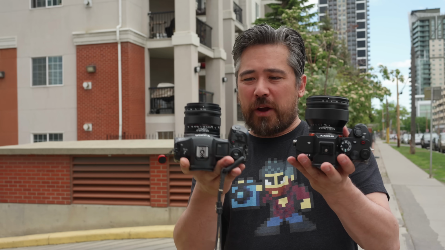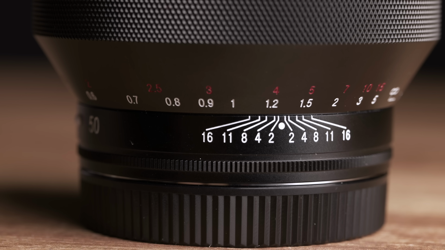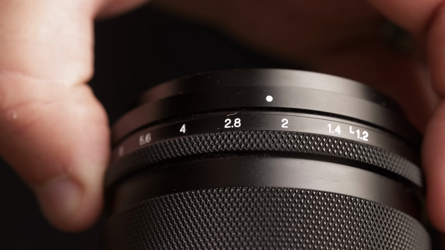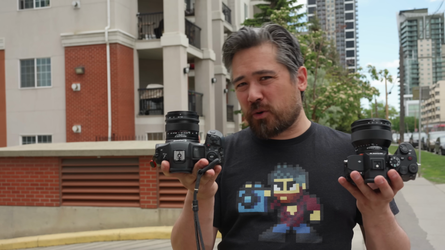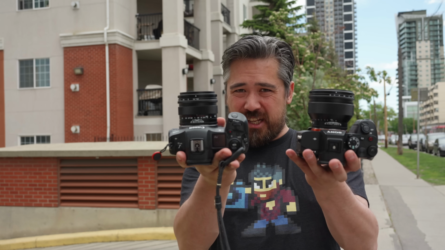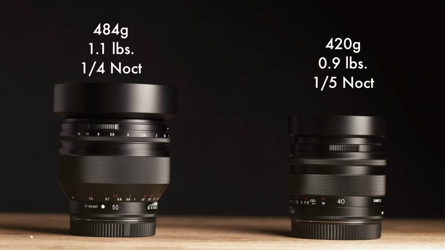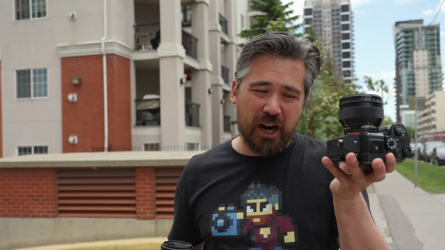Now look at the lenses here. We have actually pretty similar construction on both. I mean, they're all metal, as I've said before. They've got nice depth of field scales. The aperture rings are at the front of the lens, so they're very easy to find and manipulate. The 40mm f1.2 is, of course, going to be a little bit smaller physically, as you can see there. Somewhat lighter, not that much. 420 grams versus 484 grams on the 50mm f1.0. So anywhere from a fifth of a Noct roughly to a fourth of a Noct, but easy to carry around all day, even though they have really wide apertures. Neither of these lenses are what I'd call weather sealed, but they're certainly built very well.